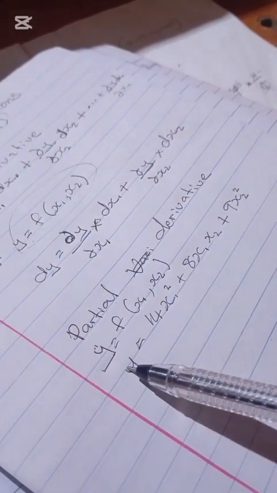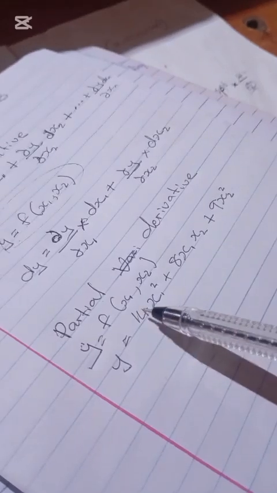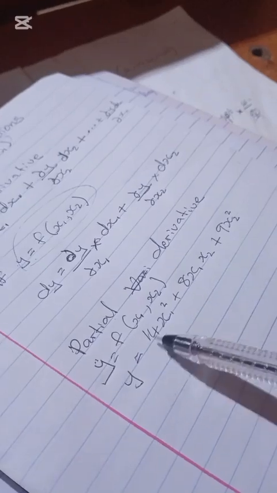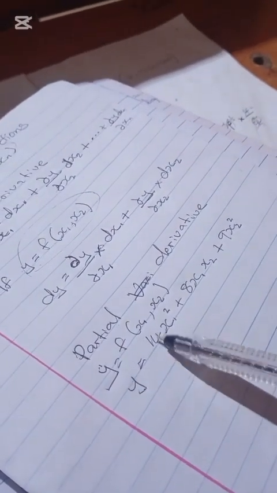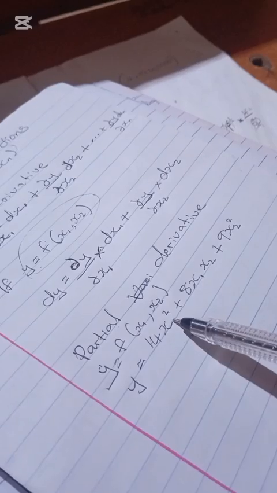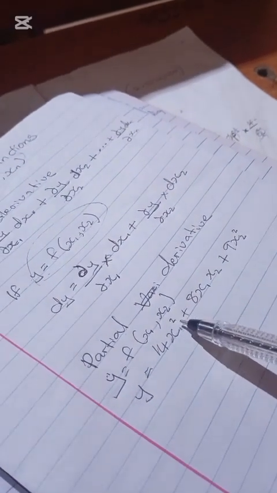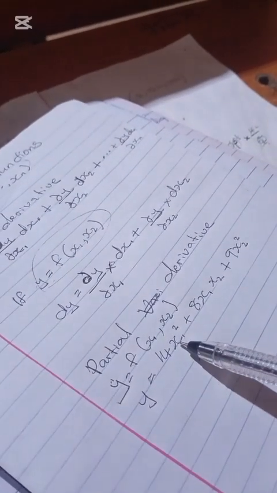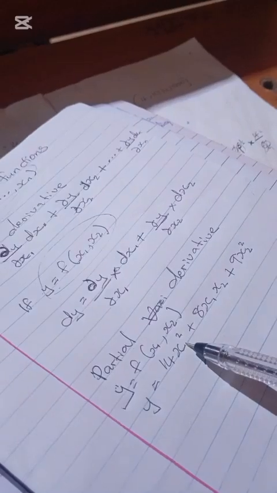And that's what we have in this place too. Expanding it, we have y equals to 14x1 raised to power 2. And I remember I said this subscript does not really have anything to do with the equation.